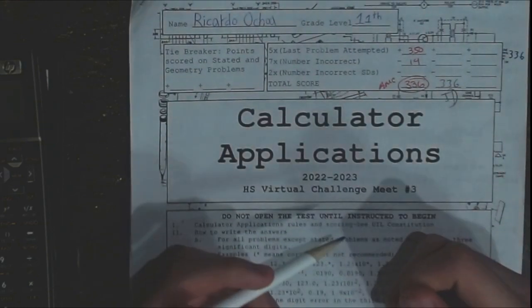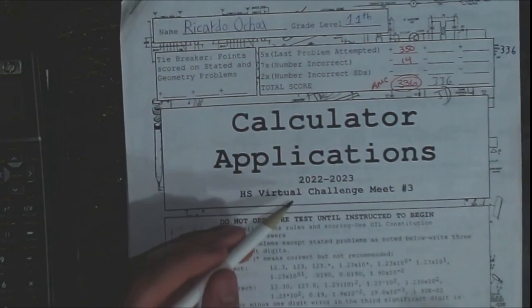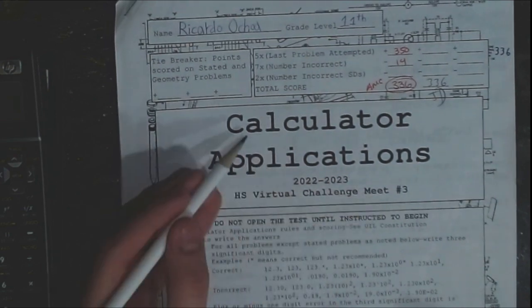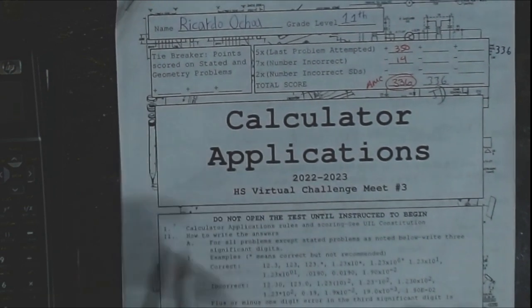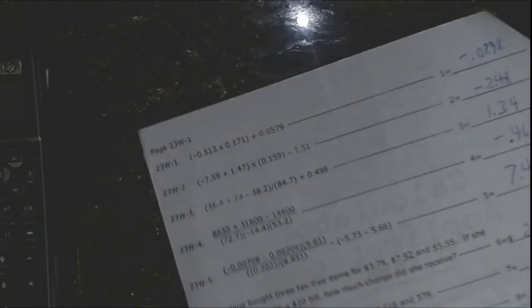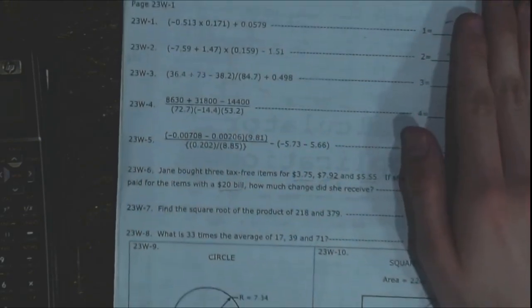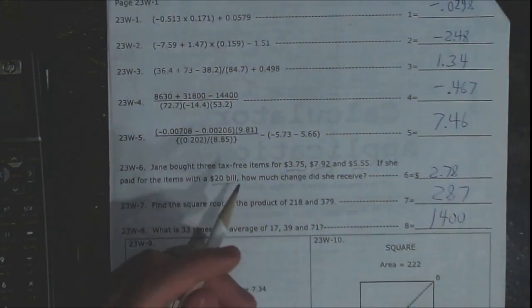Hey guys, so today I'm going to go over the Virtual Challenge 3 calculator test. Let's get started. We'll just be going over the word and geo questions.